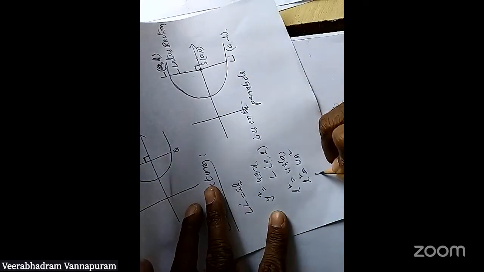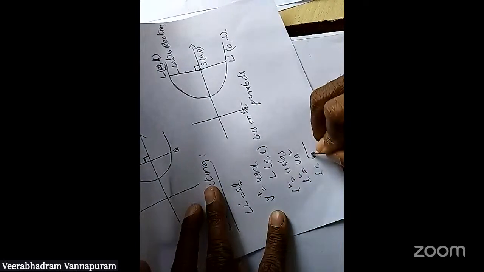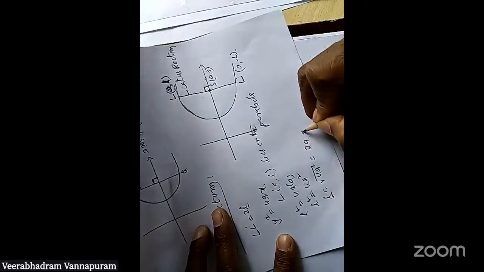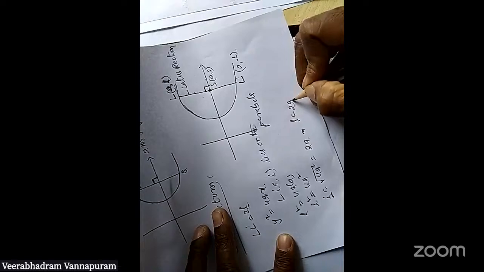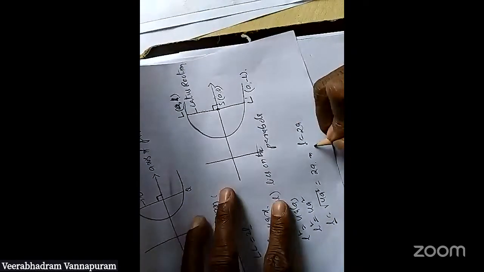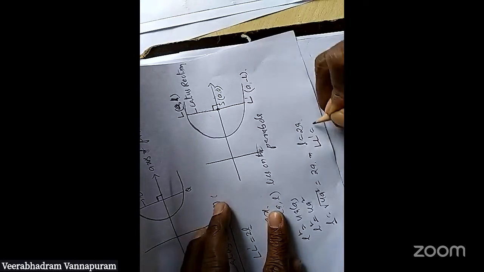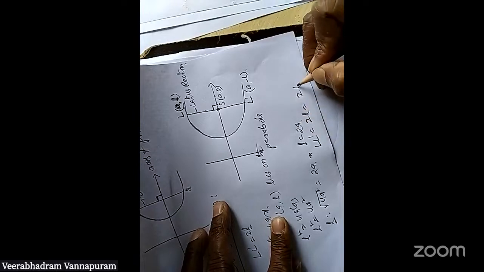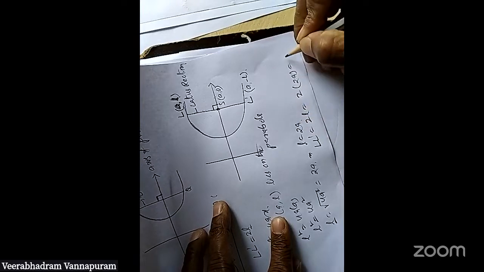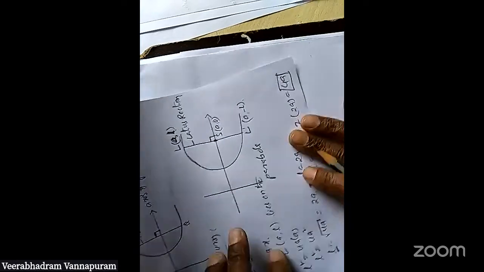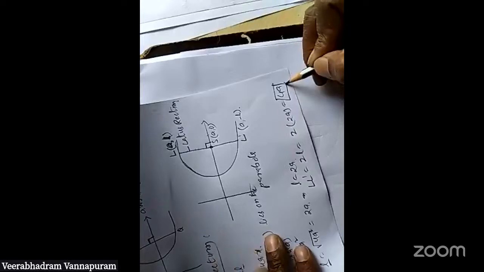Now l equals the square root of 4a square. So we will get 2a. So here small l equals 2a. Then the length of the latus rectum LL dash is 2 times l, that is 2 into 2a, which is 4a. So this is the length of the latus rectum. So the length of the latus rectum is 4a.